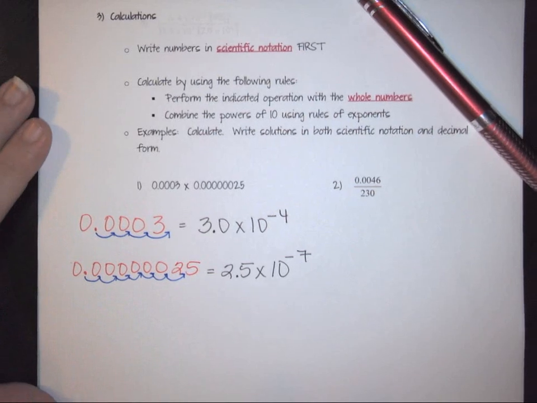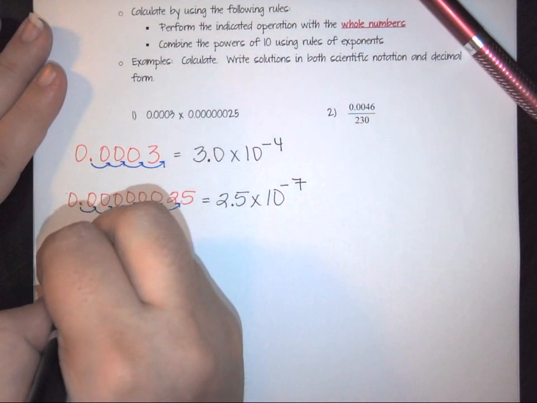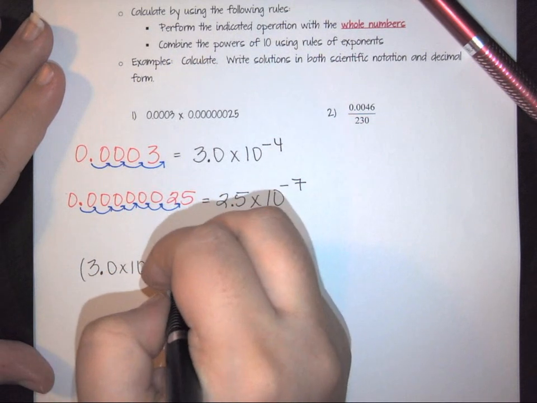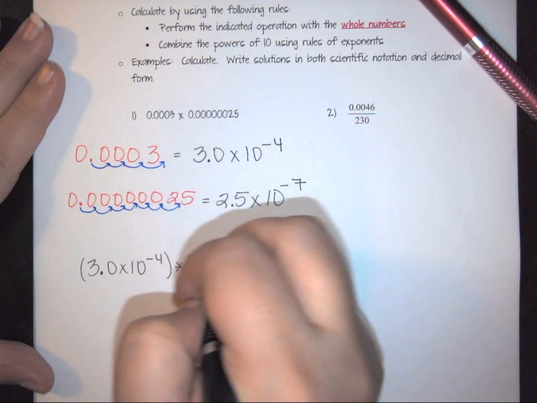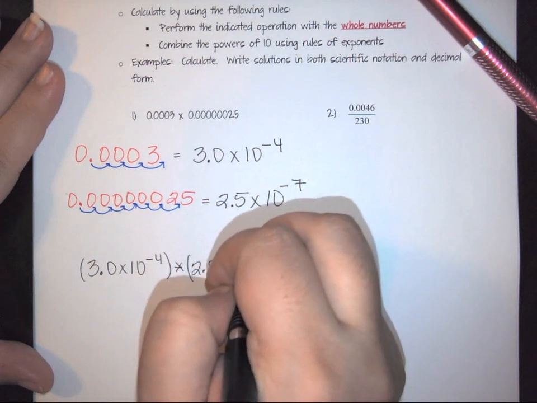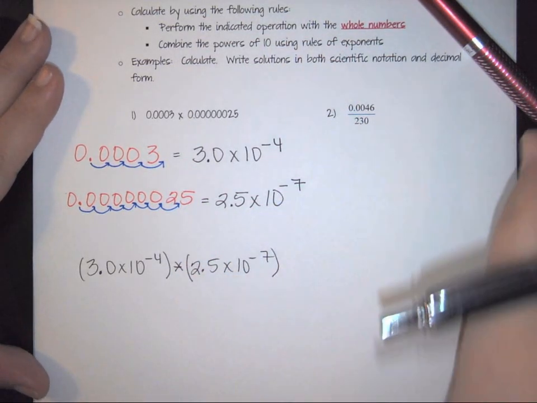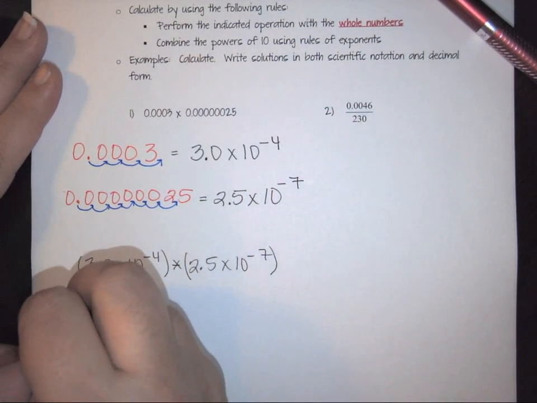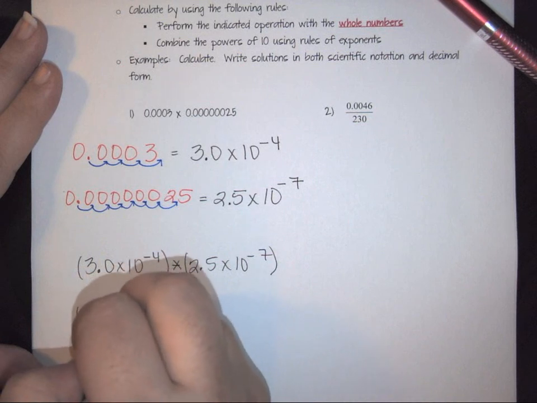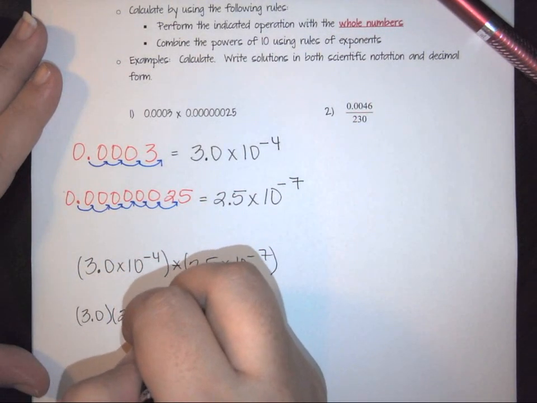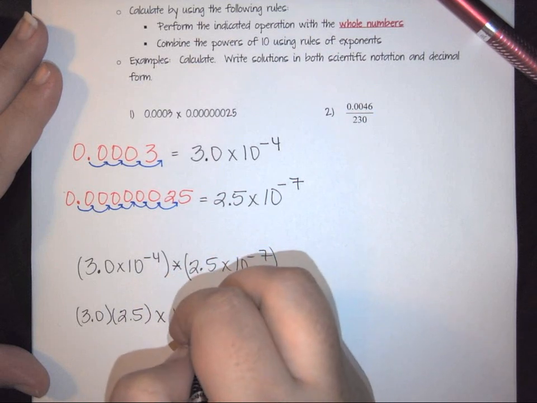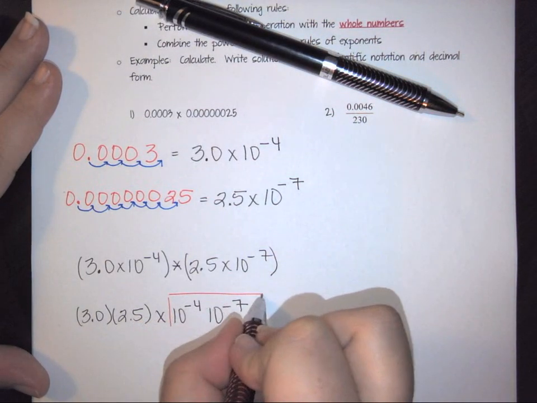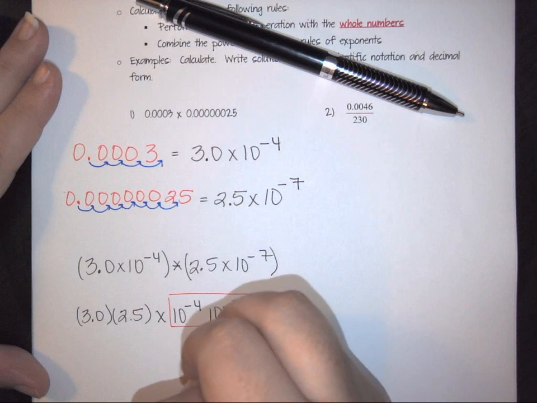Once you get both of them written into scientific notation, we can then set it all up to do the math. So here we have 3.0 times 10 to the negative 4. And we're going to multiply this by 2.5 times 10 to the negative 7. So the rule that we need to do is this. You want to combine your whole numbers first. So this is going to be 3.0 times 2.5. We then have times 10 to the negative 4th and 10 to the negative 7. Right here we have a product rule.